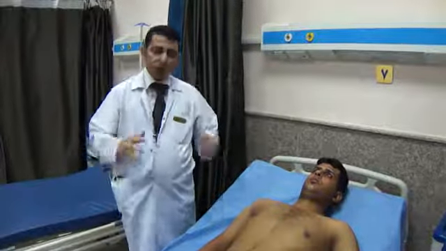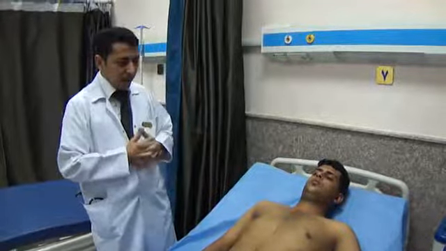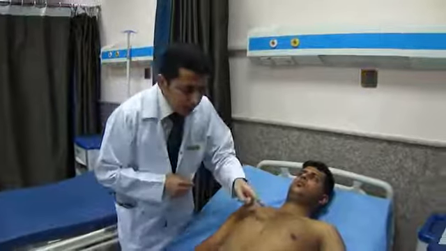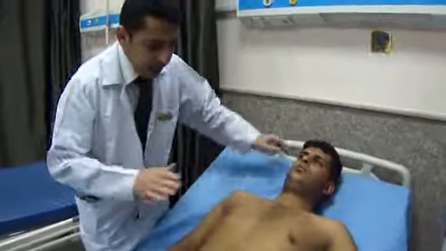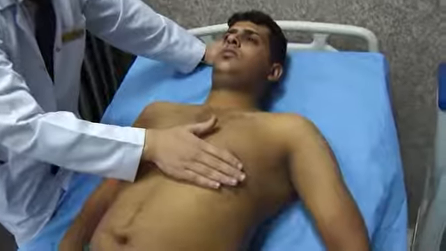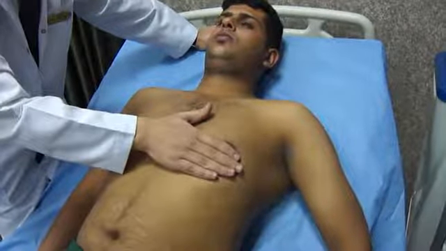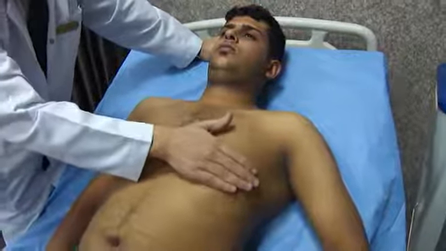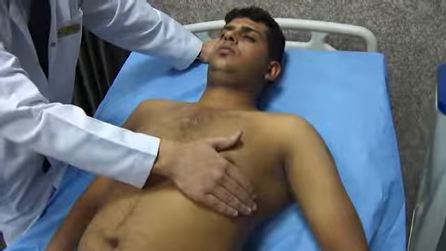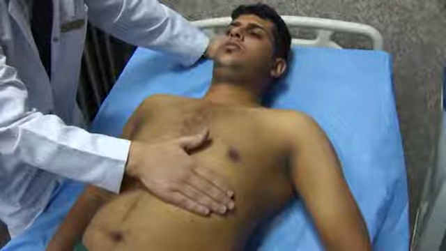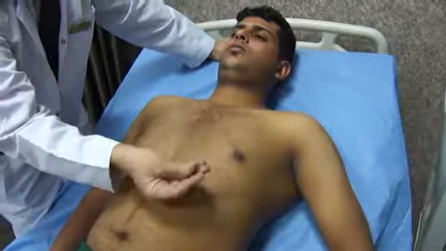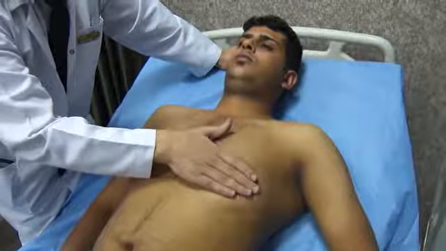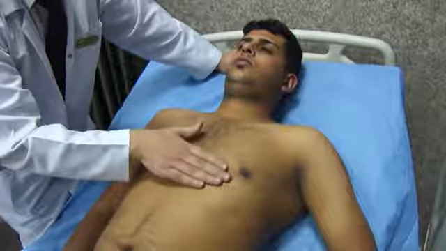Now we will demonstrate all these points in this scene. Okay, I have first of all to localize the apex beat. How can I localize the apex beat? I screen a wide area. I put my hand over the nipple and slightly lower, and then extend it up to the axillary area with the palmar surface of my hands. Looking for what? Really looking for the cardiac impulse or apex beat.